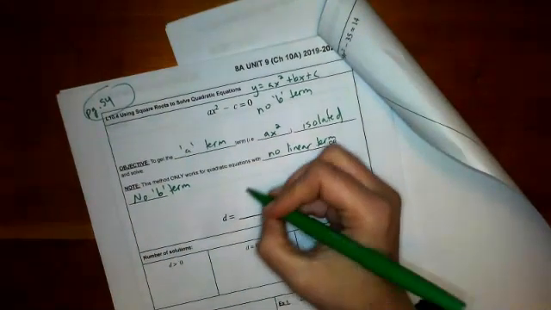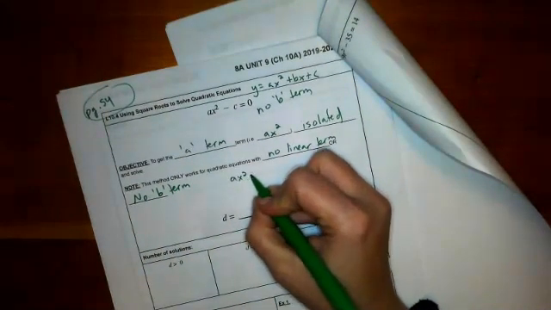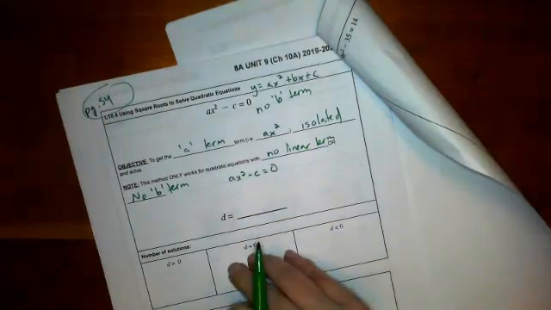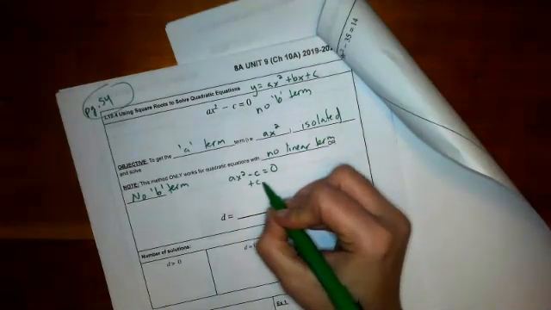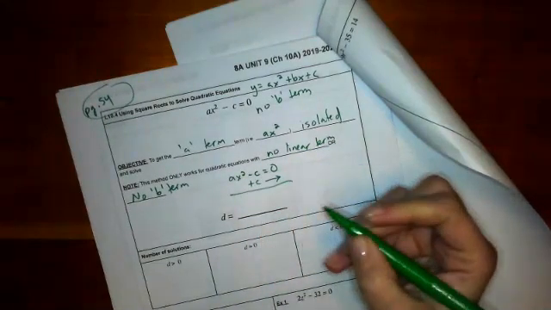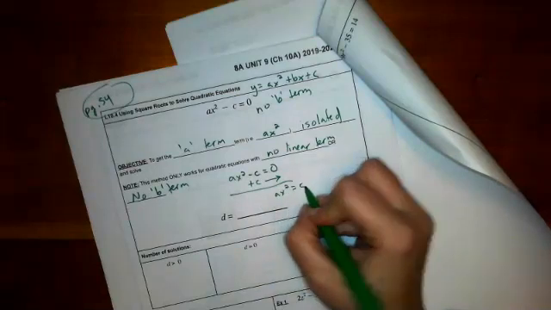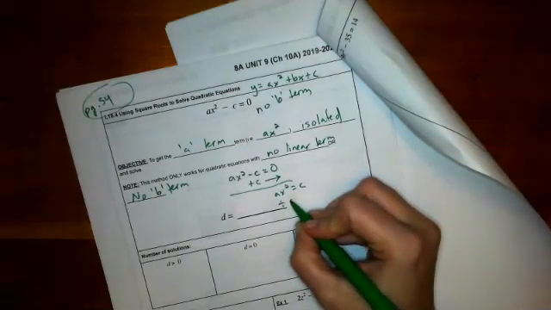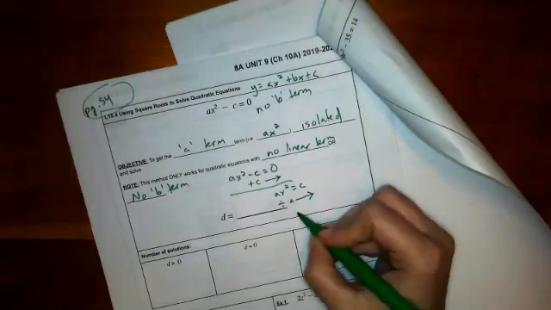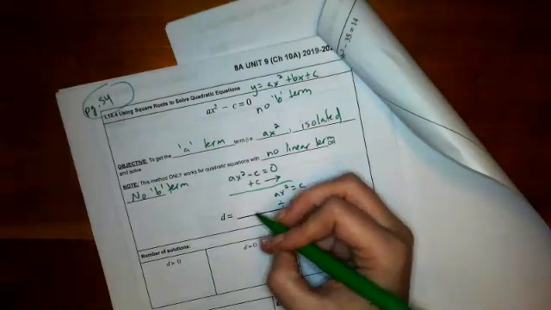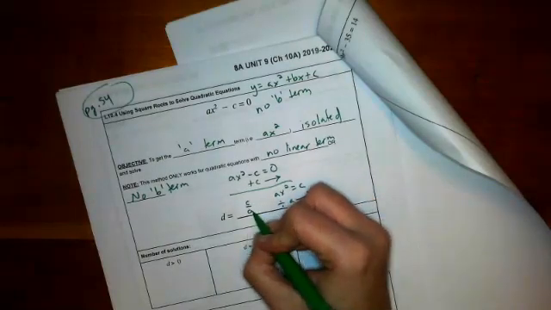If you have ax squared minus c equals 0, you're going to move your c over. So you're going to add c to both sides. You're going to get ax squared equals c. Then we divide by a, and that's going to give us x squared equals, we're going to get the d, which is c over a.